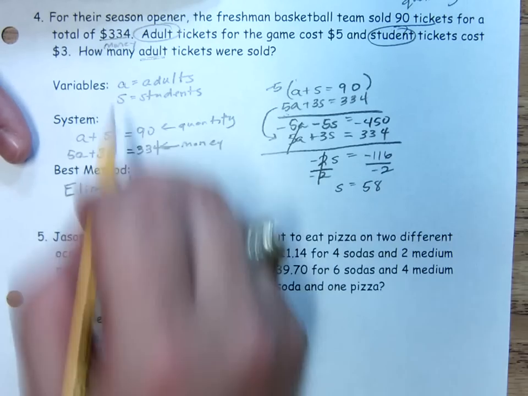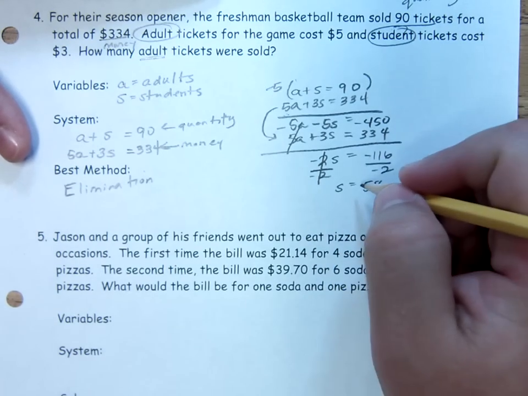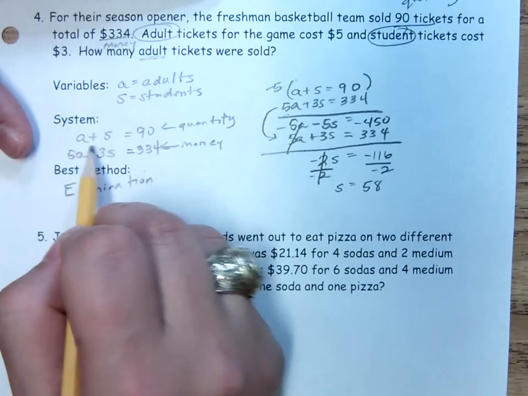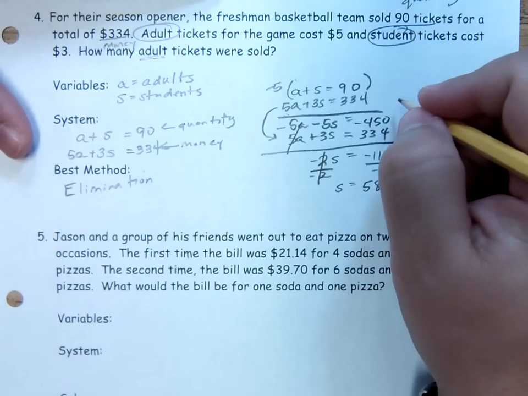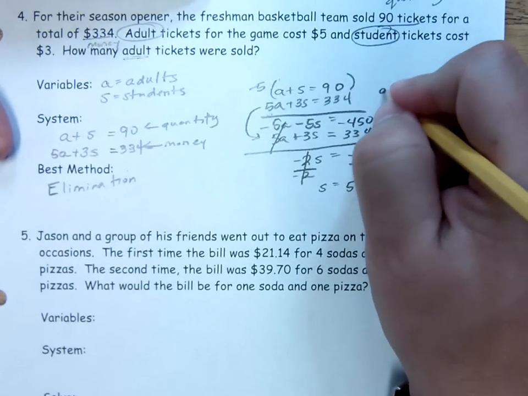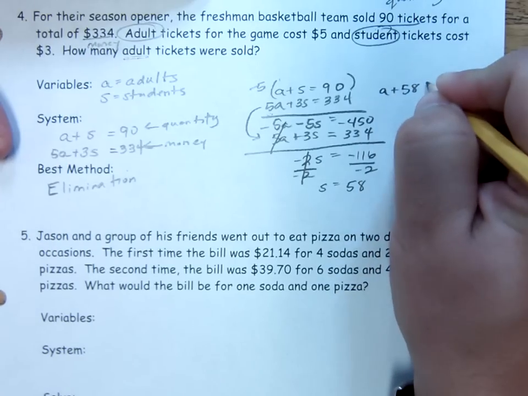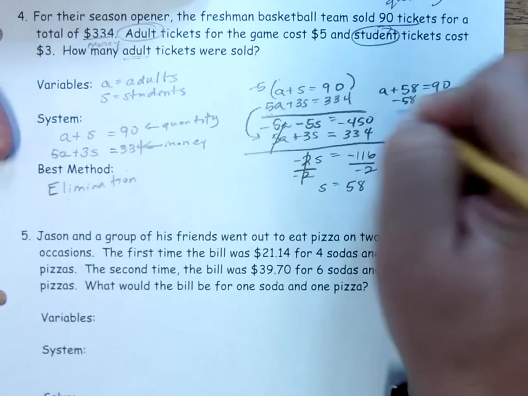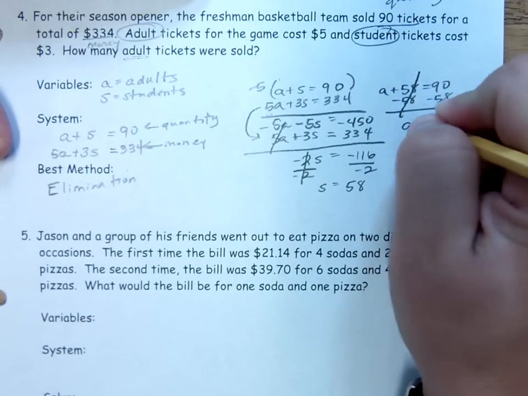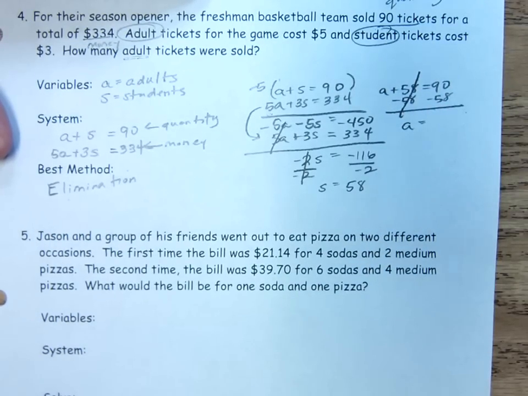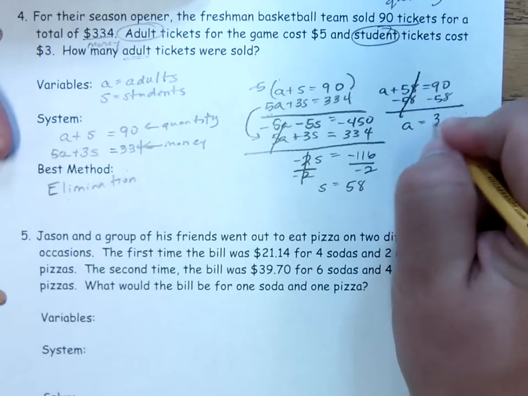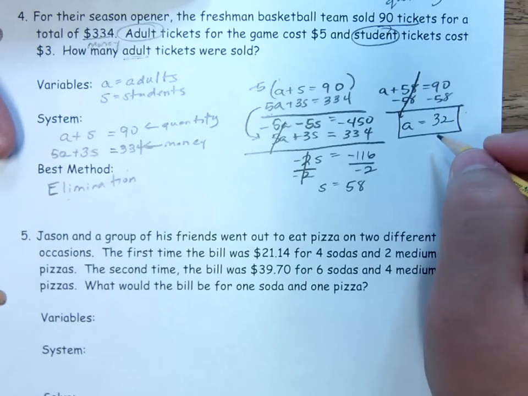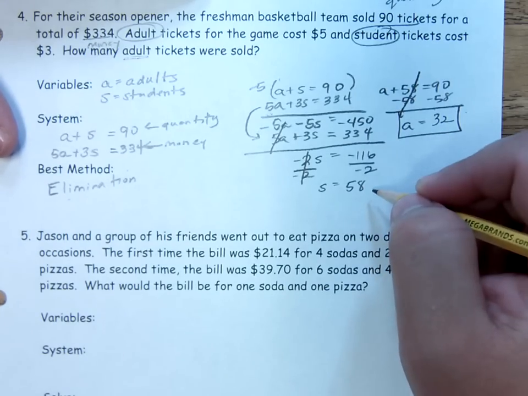Okay, I need to find adult tickets, so I'm going to have to plug this into one of my equations to solve for A. This one's clearly the easiest one again, so let's plug it in. I'm going to have A plus 58 instead of S now equals 90. Subtract 58 from both sides. That's going to cancel. A equals 90 minus 58 equals 32. So A equals 32. According to my work, there were 32 tickets sold for the adults and 58 for the students, but all I care about is the adults.